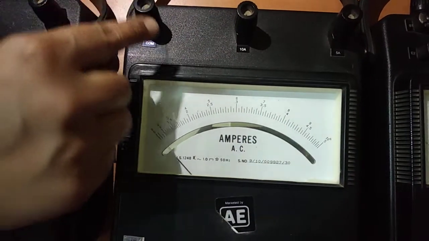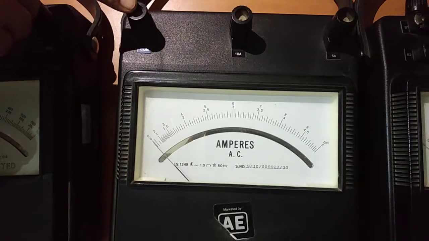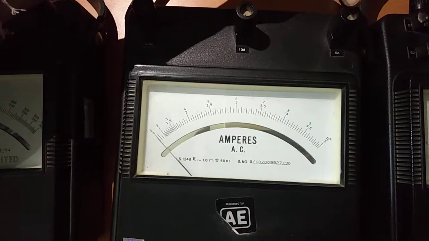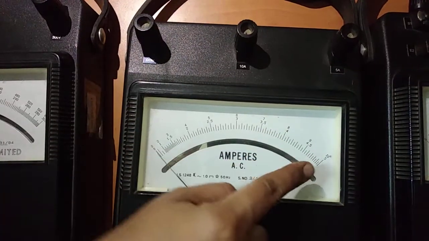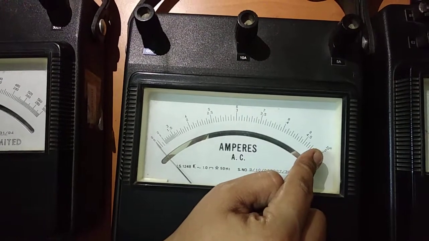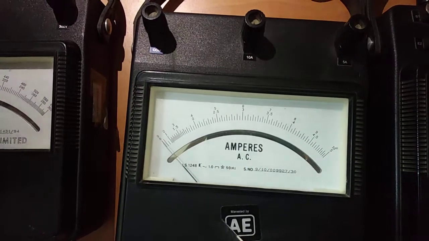So in case I am using the ammeter to measure a 5 amperes range, then common and 5 amperes will be connected, and here we will take the readings from the lower arc. Alright, so you can carefully have an idea about how it is made.